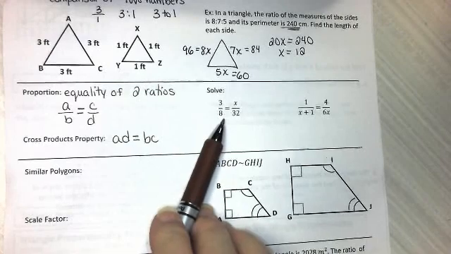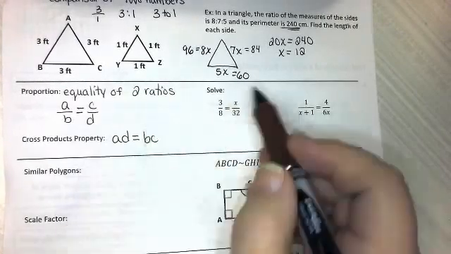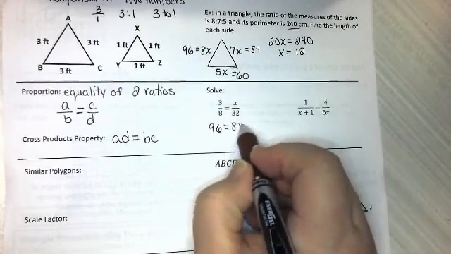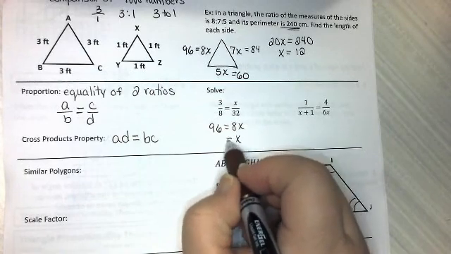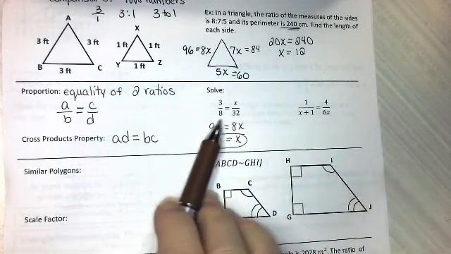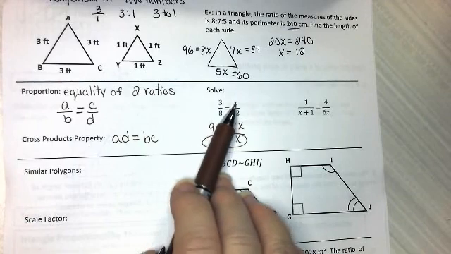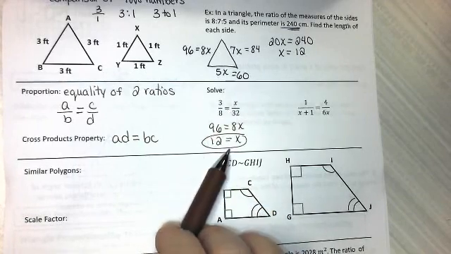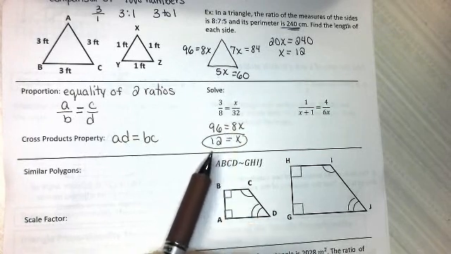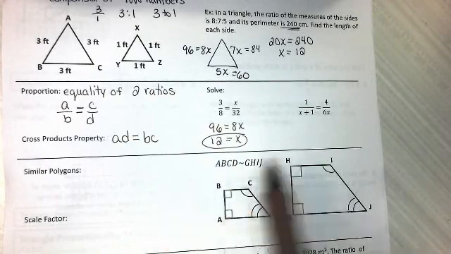So for example, over here, we have 3 over 8 equals x over 32. We could cross multiply. 3 times 32 is 96, equals 8x. Divide by 8, and you should get 12. Now I'm sure a lot of you looked at that and said, well, I could just look at it and scale it. 8 times 4 is 32. 3 times 4 is 12. Yes, you can. If you have a proportion that can be scaled, go right ahead. That is a quick way to do it, and you don't have to do the multiplying.